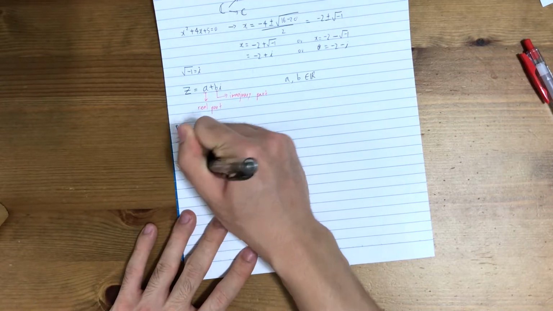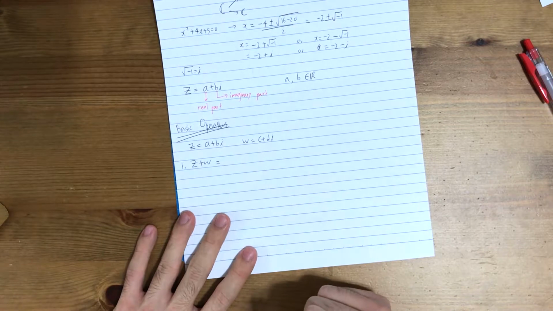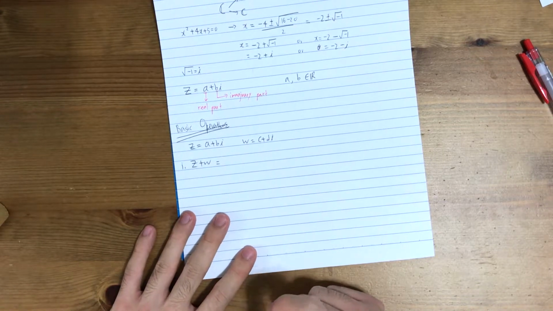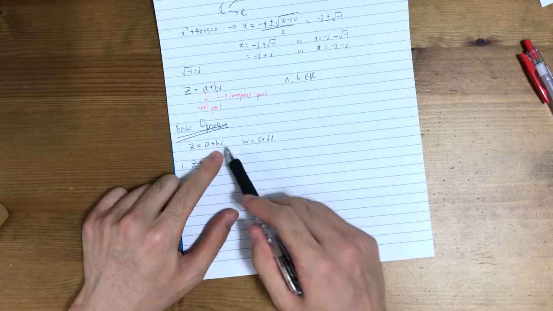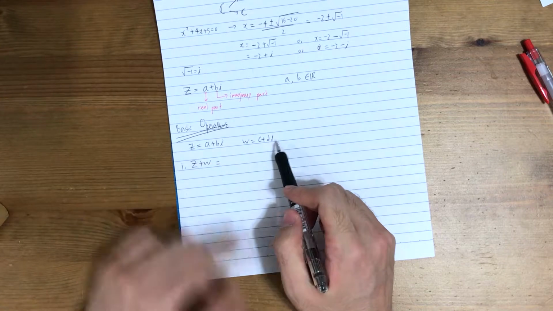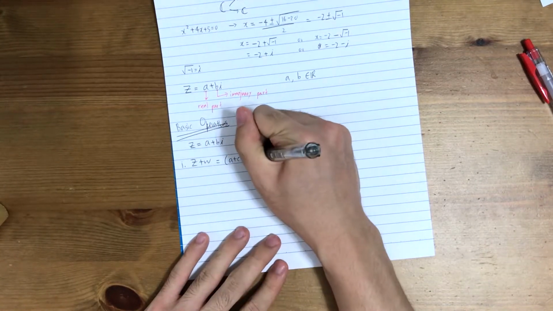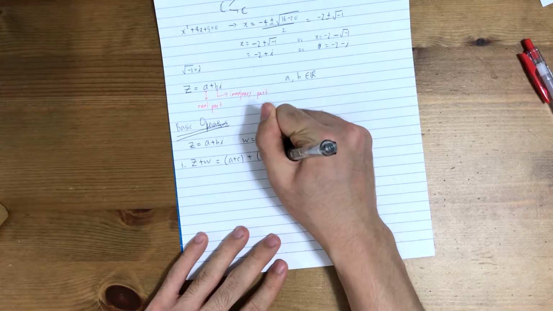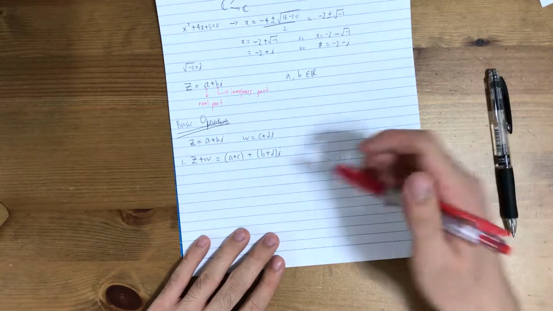Then first, what happens when we add two complex numbers? As I said, term by term. This term has i, so that means it's the imaginary part, and this is the real part. So we just add real by real and imaginary by imaginary. That's it.